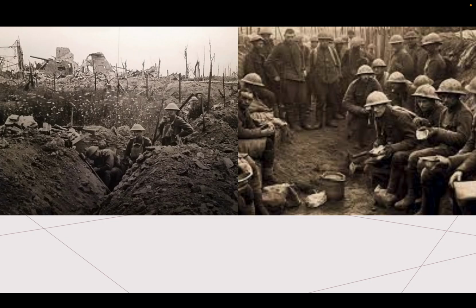Contrary to popular belief, the Spanish flu did not originate in Spain. However, due to wartime censorship during World War I, many countries suppressed news about the flu to maintain morale. Neutral Spain, however, reported on the outbreak freely, leading people to believe it originated there.